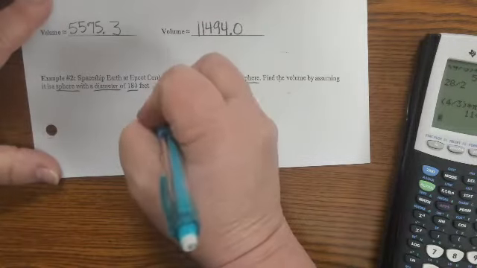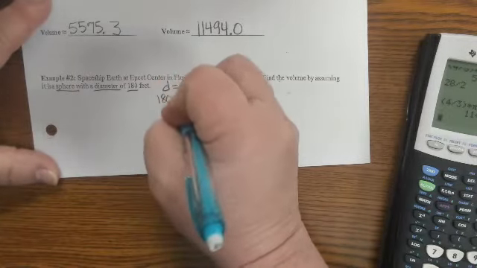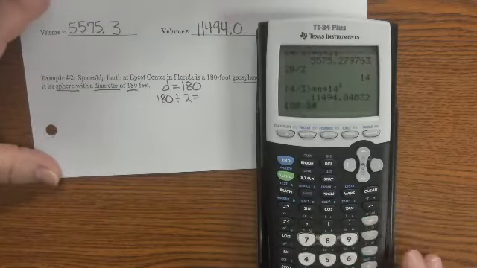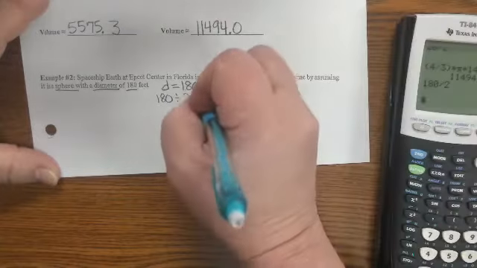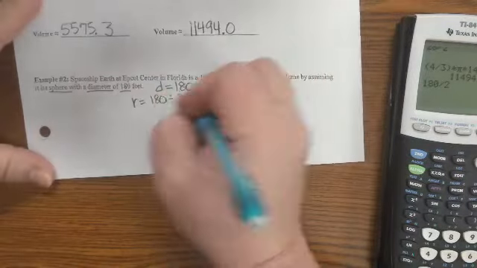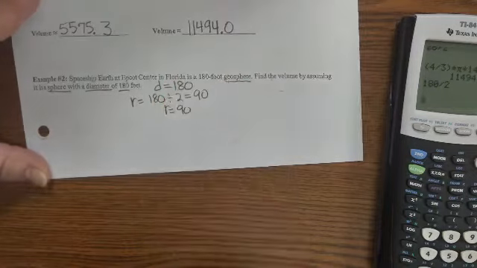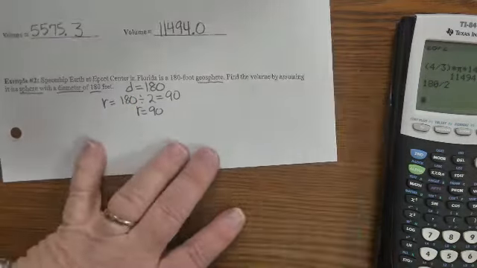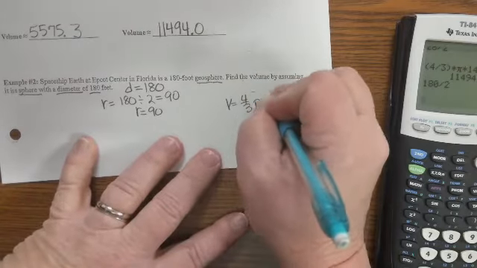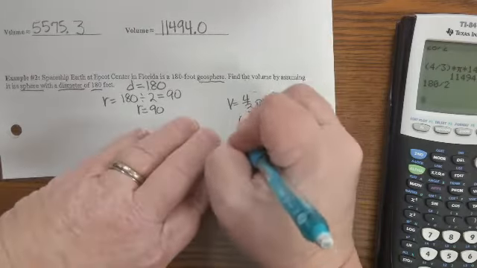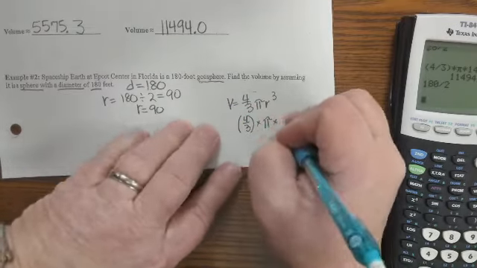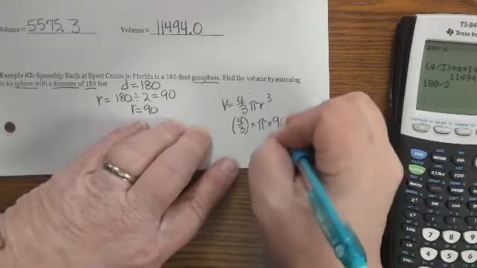So I'm going to do 180 divided by 2, which is 90. So my R is equal to 90, okay? And I'm going to rewrite that just so I remember it. All right, I'm going to come over here and I'm going to write my formula. V is equal to 4/3 pi r cubed. Now I'm going to put parentheses, 4/3 times pi times r, which is 90, cubed.